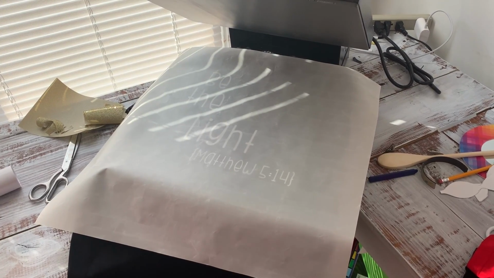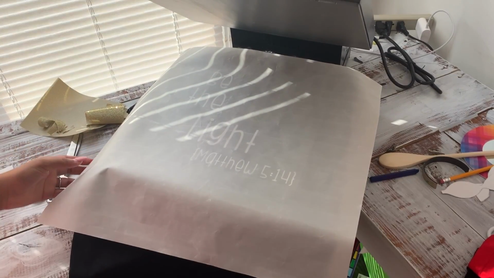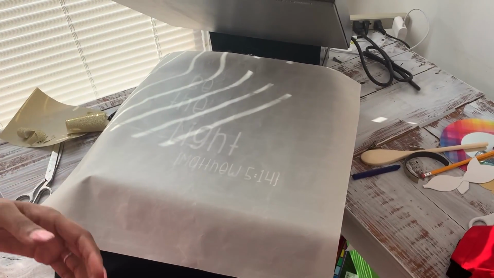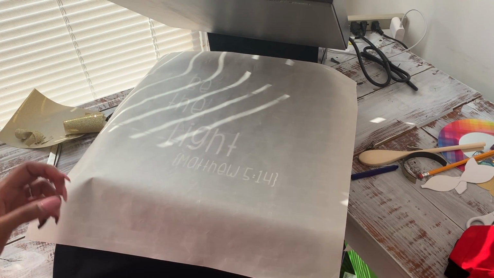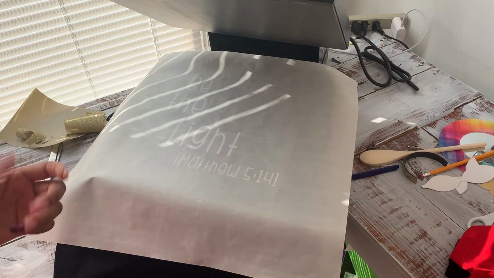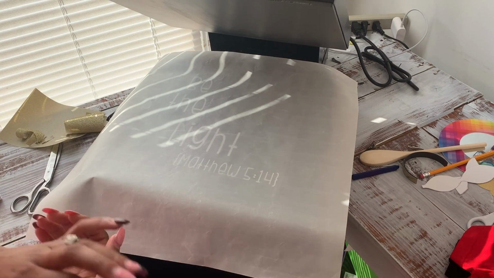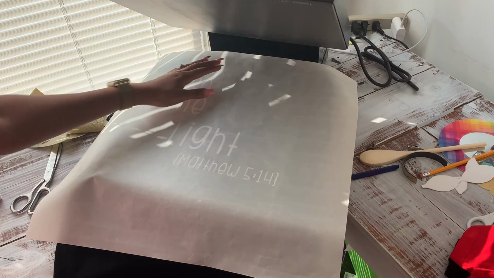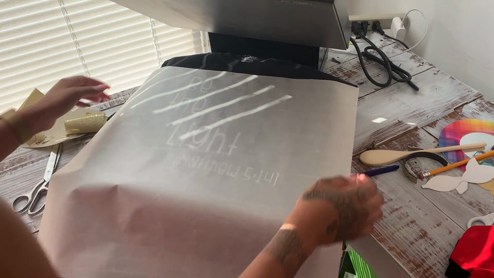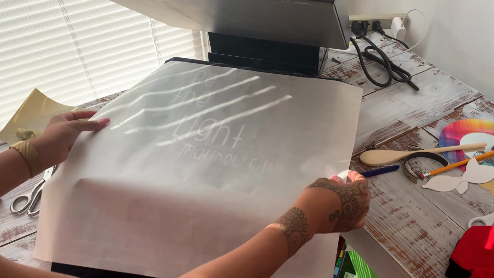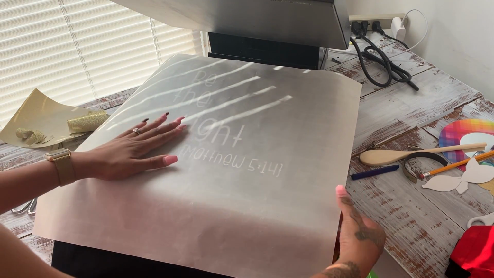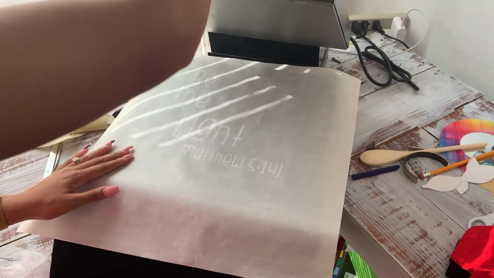For your Cricut press, you do the same thing. You would set your time, and you would set your temperature. So my temperature is 305. My time is 15 seconds. All right. So now let's press.